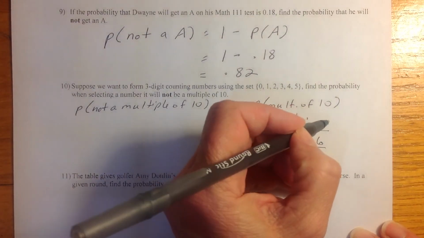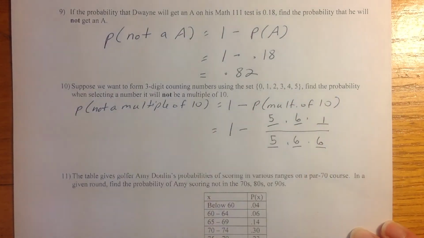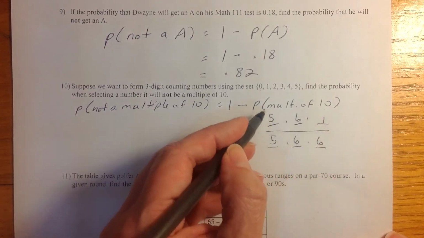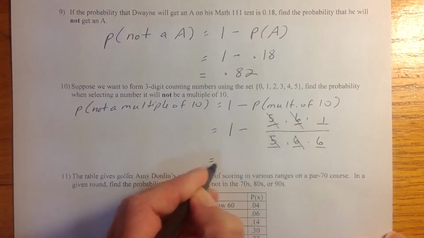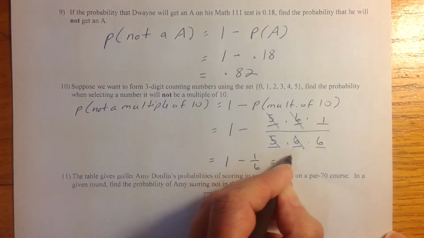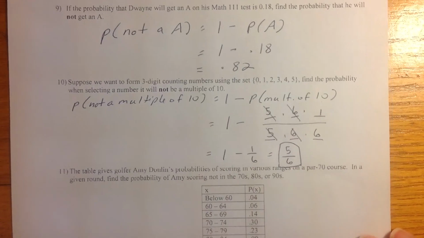But to be a multiple of 10, you must end in 0. So there's only one way that can happen. Now to save me time with my calculator, I can notice that these 5s are going to drop out and these 6s are going to drop out. So I get 1 minus 1/6, or 5/6, is my answer.